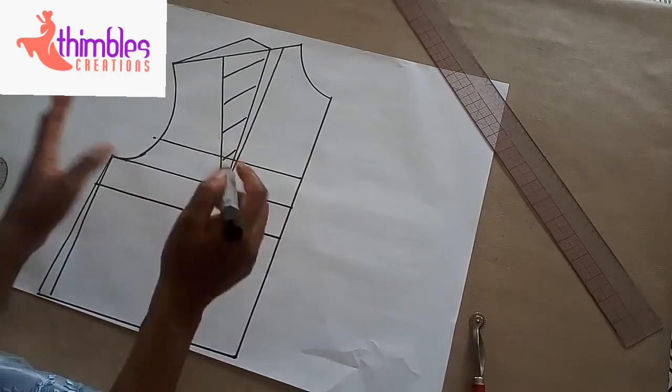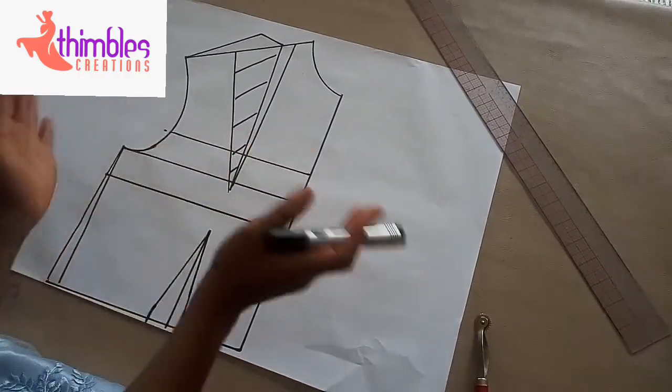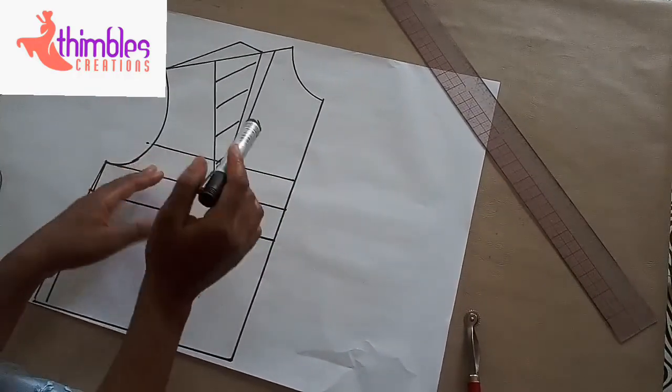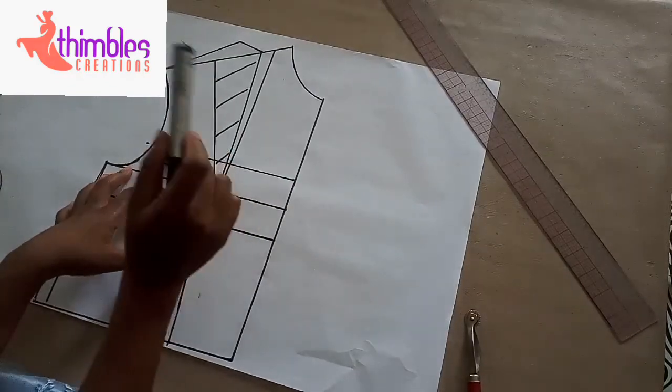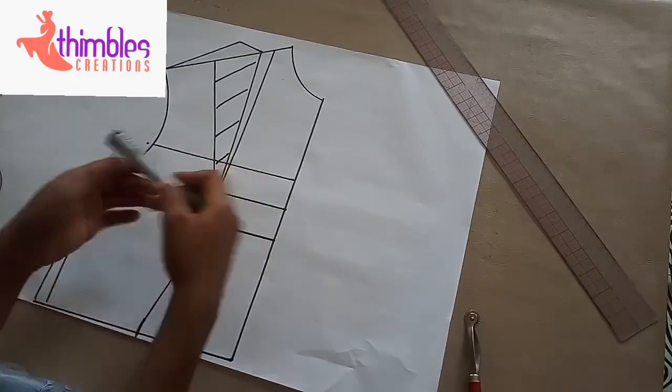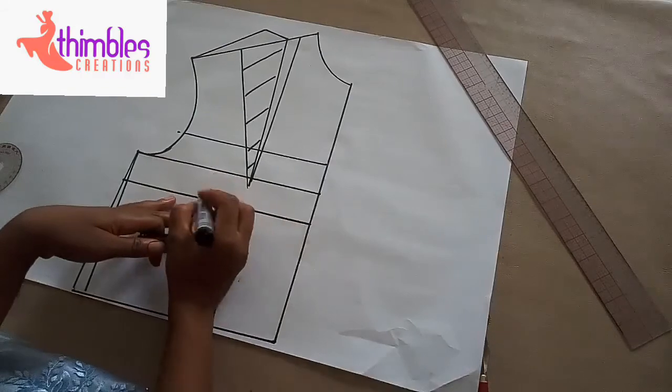Before you start your dart manipulation, you are going to extend your dart to your true bust line. This is my true bust line.